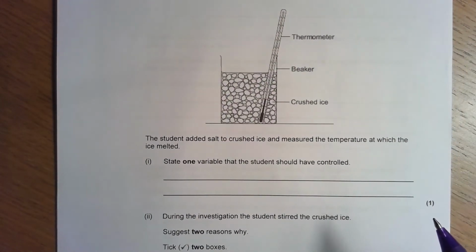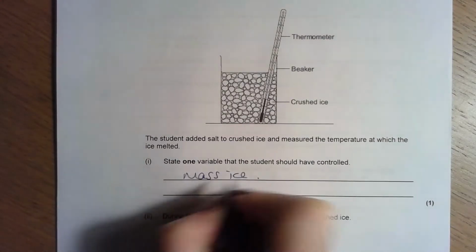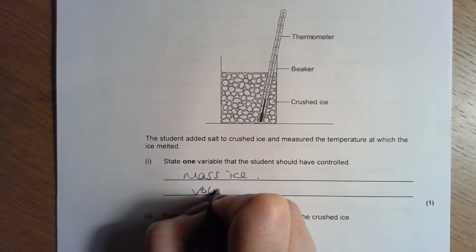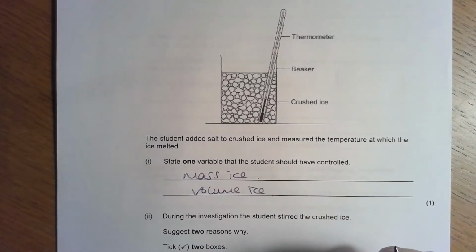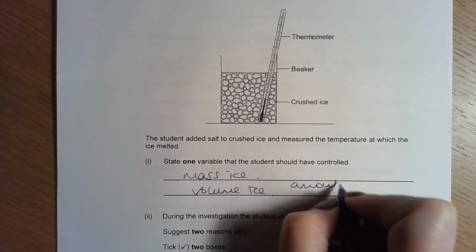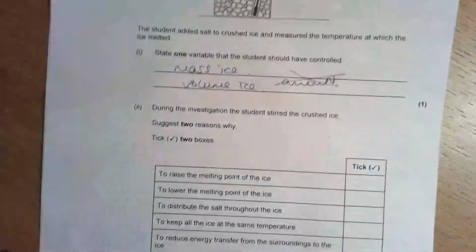What would I need to control in this experiment? So the thing I would need to control is the mass of the ice, or I could say the volume of the ice, or I am allowed weight of the ice. The one word that we try to avoid, of course, is we do not use the word amount because that's not specific enough and it's often not allowed.